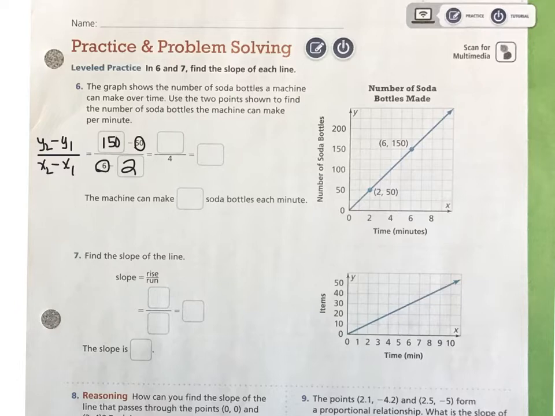So 150 take away 50 leaves me with 100 on the top, and 6 take away 2 leaves me with the 4 that you see here on the bottom. Okay? And then I can simplify that even further and say 25. So the slope of the line is 25, and what that means is you can make 25 soda bottles each minute.